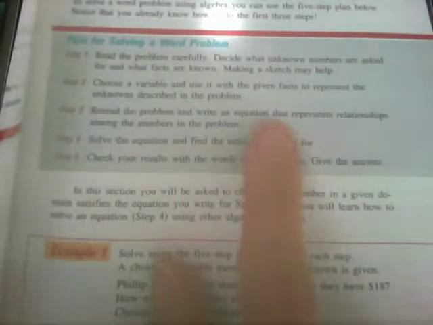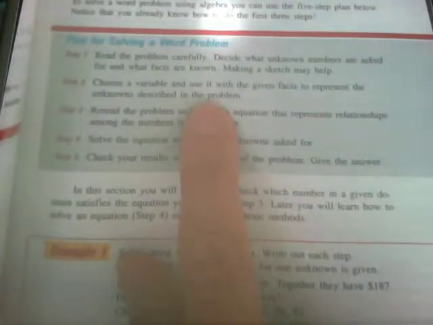Step 2, choose a variable. So pick a letter. Generally, I don't care what letter you choose, but use it to represent the unknowns that are described. So if the question was, how much money does Jim have? That's your variable. How much money does Jim have? A lot. I hope that's true, but of course in math that wouldn't be a good answer. Don't tell me the answer is a lot.